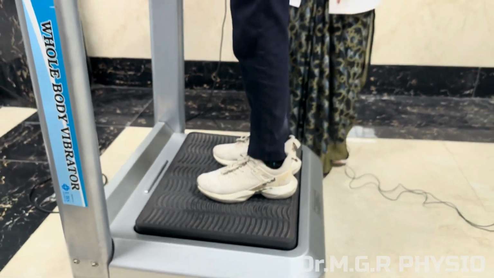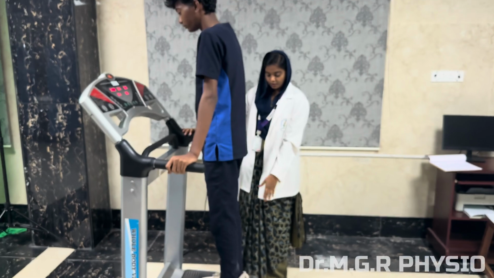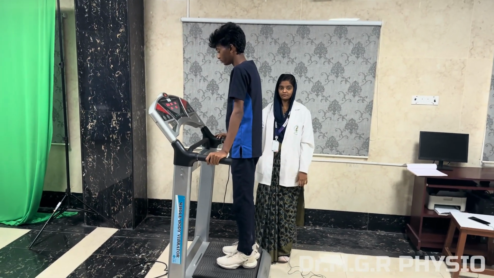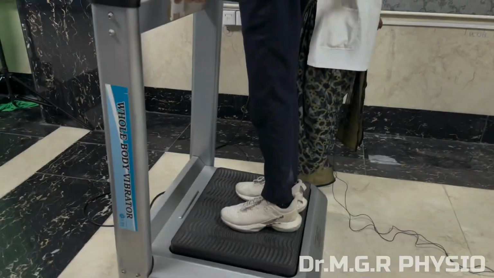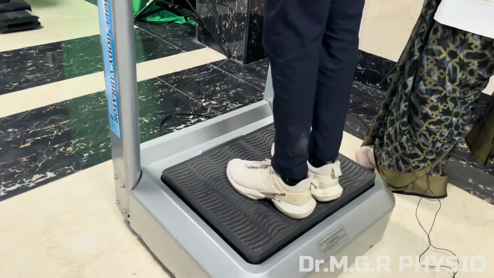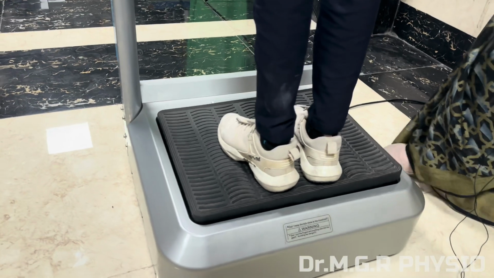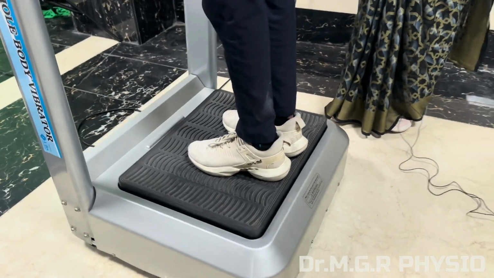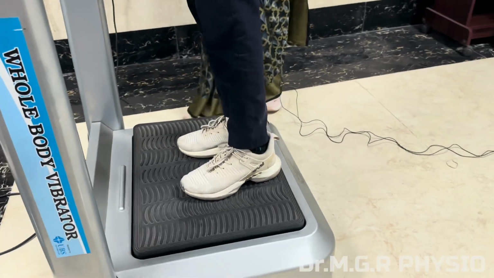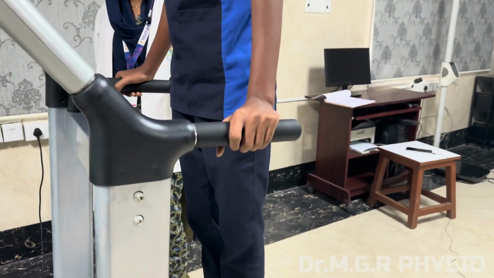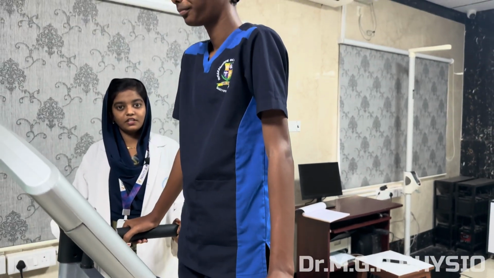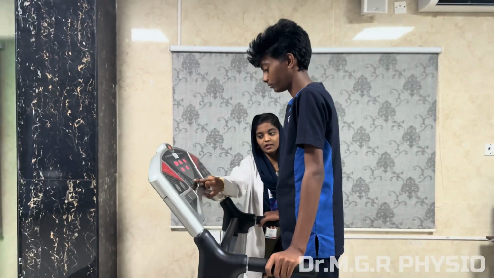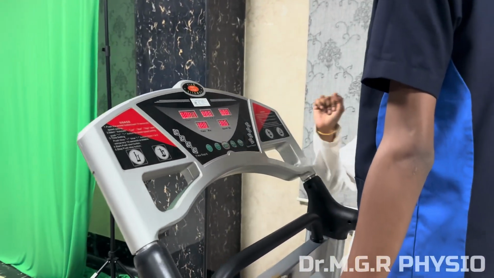This is how the vibrations are transferred from the vibrating platform to the person using the whole body vibrator. If there is any sudden emergency or the patient feels discomfort, we can immediately stop the usage of the machine.